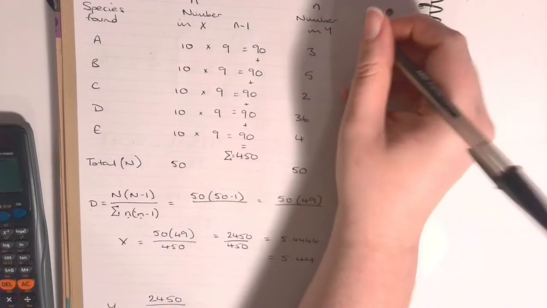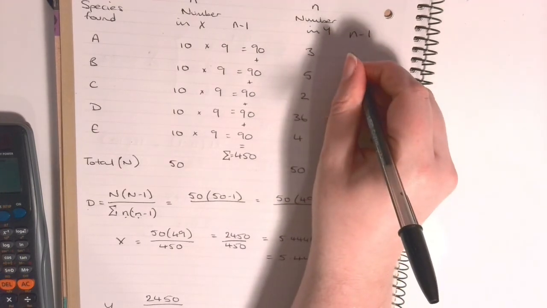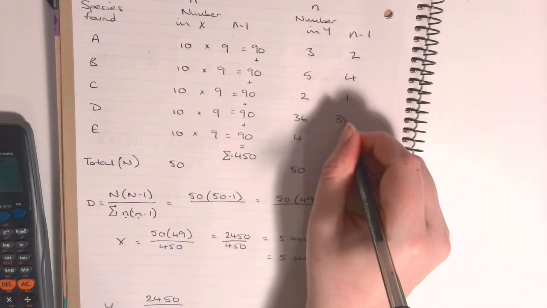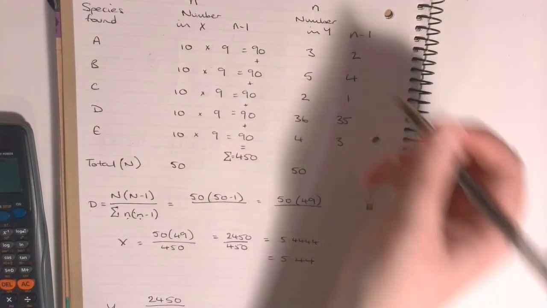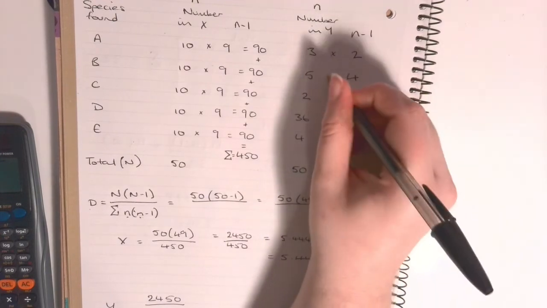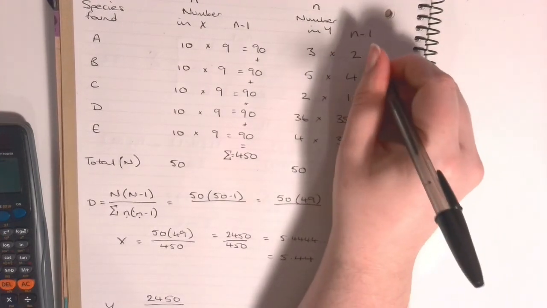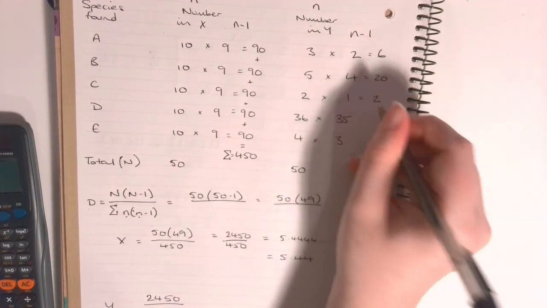So we need to make ourselves a new column, n minus 1. So 3 minus 1 is 2, 5 minus 1 is 4, 2 minus 1 is 1, 36 minus 1 is 35, 4 minus 1 is 3. We multiply those, 6, 20, 2.